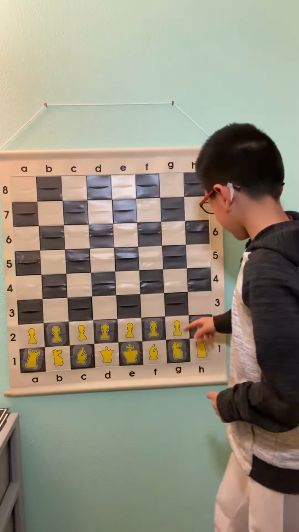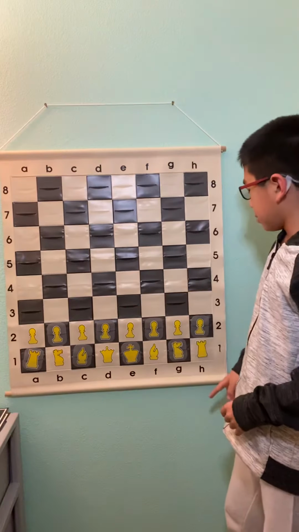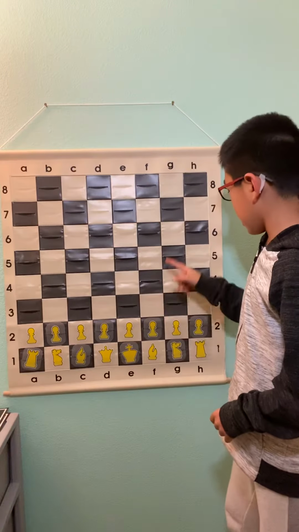Okay, next we're gonna do the knight. If you want to move the knight to the F file, which square would it be? Would it be F3 or F4? I'll give you 5 seconds. You may pause the video.